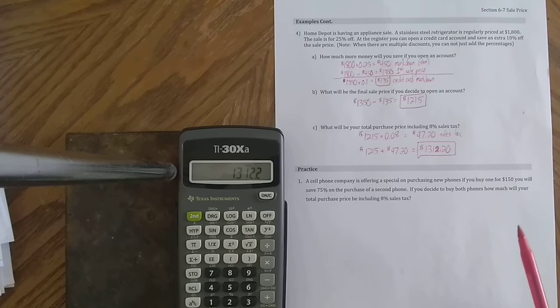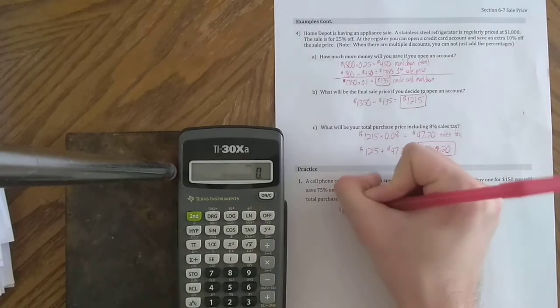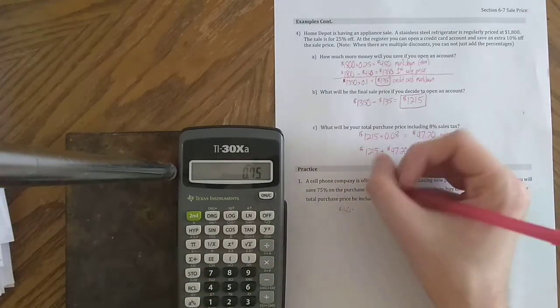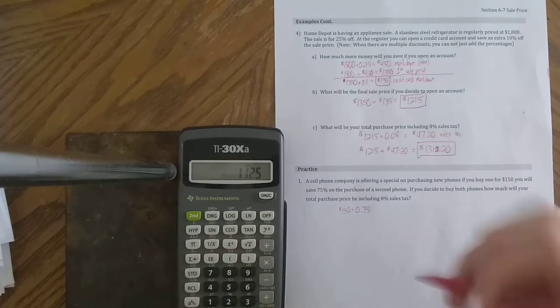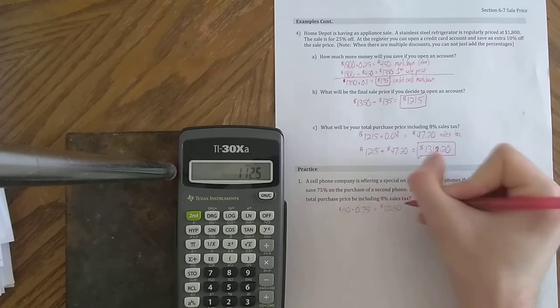However, what this is now saying is that if you buy one for $150, you save 75% on the second phone. In other words, the second phone is 75% off. So the first thing we need to do is figure out what 75% of a $150 phone would be. 150 times 75 divided by 100 is 0.75. Okay. $112.50. That's the markdown on the second phone.